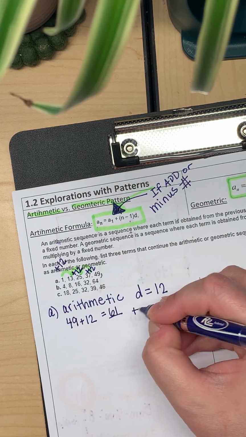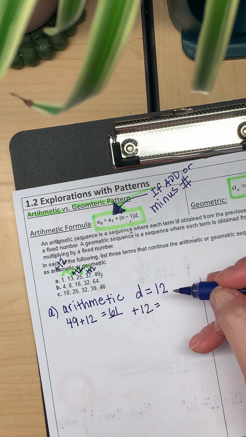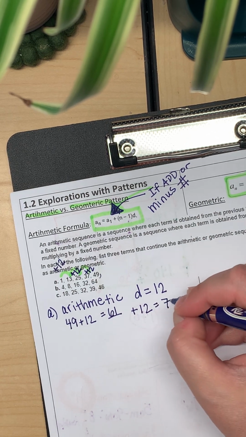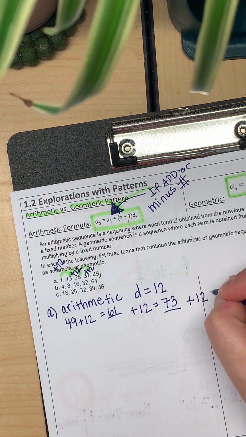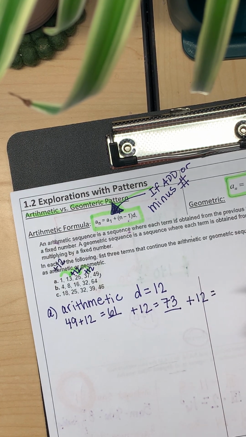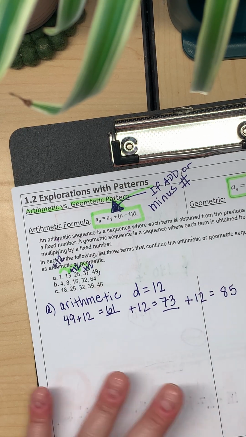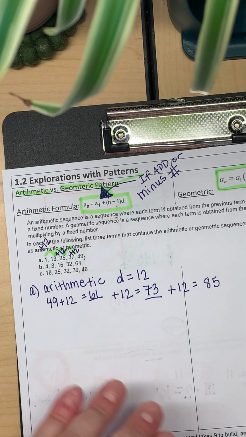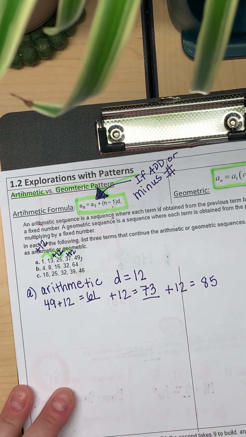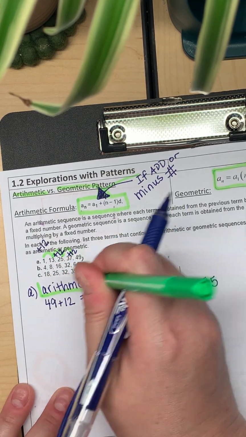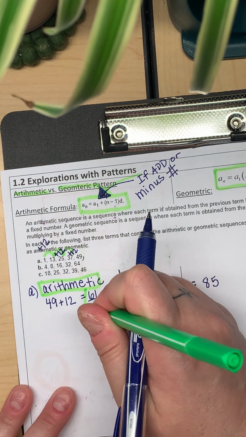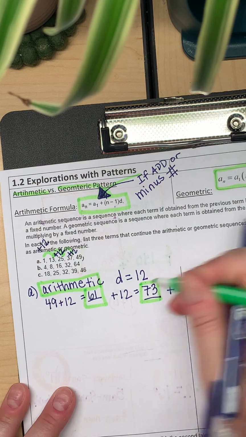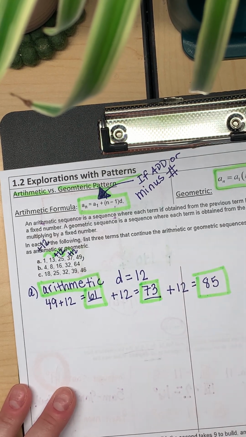Then let's add another 12, because we have to come up with 3 numbers in the sequence. Then let's add another 12. It's kind of weird because I'm going side to side, but don't freak out. I know there's a lot of equal signs, but I'm just being lazy. Okay, so we have an arithmetic sequence. Yay. And the next three numbers in the sequence after this 49 are 61, 73, and 85.